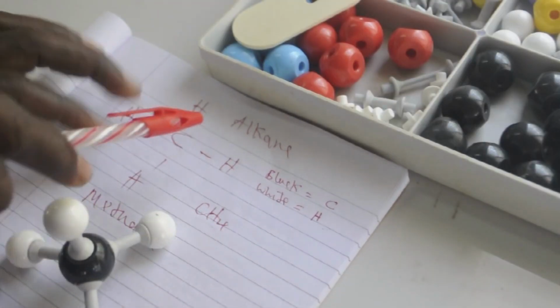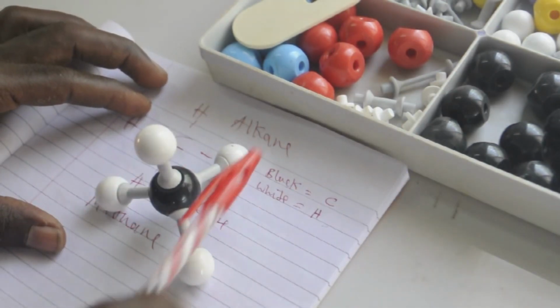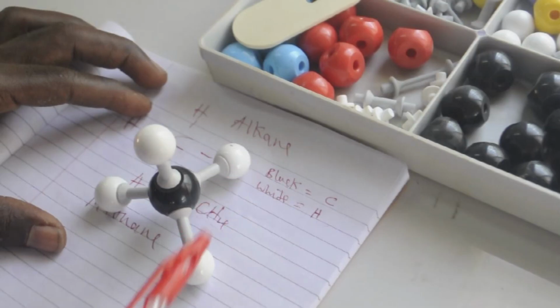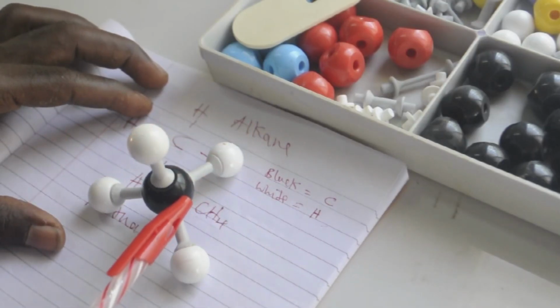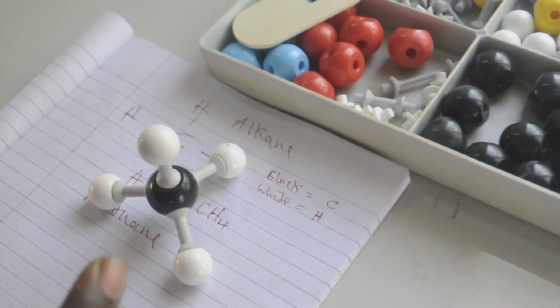So the 4 hydrogens are surrounding what? The carbon. The white that you are seeing, these are the hydrogen atoms. The black one is the carbon. So this is the structural formula of what? Of methane.